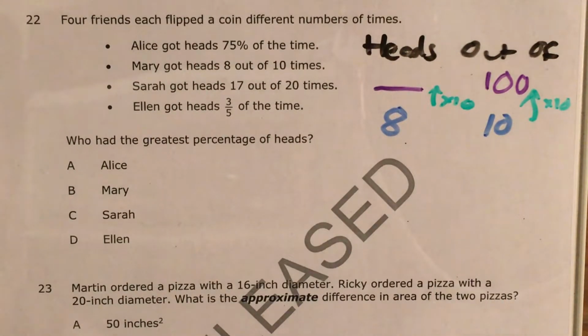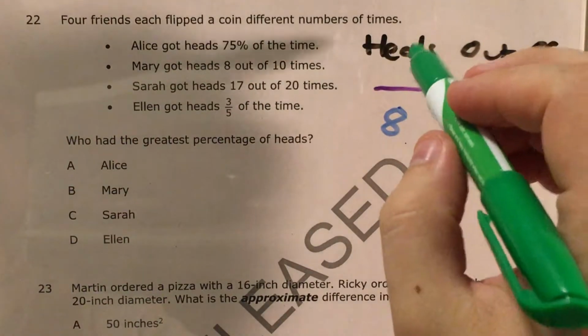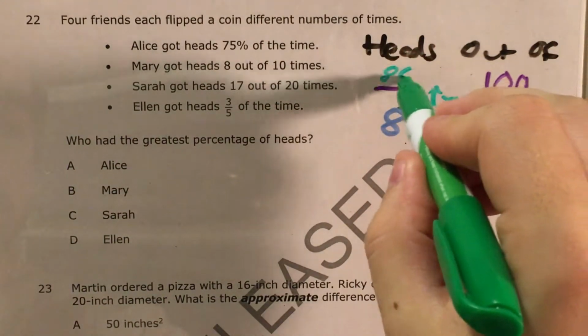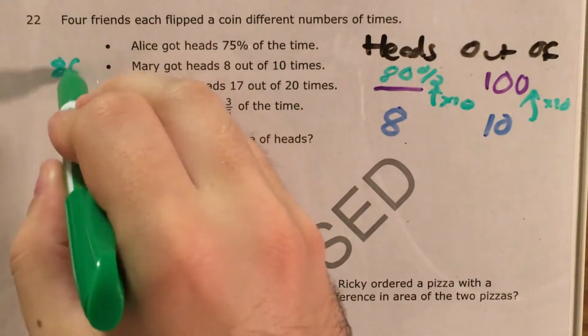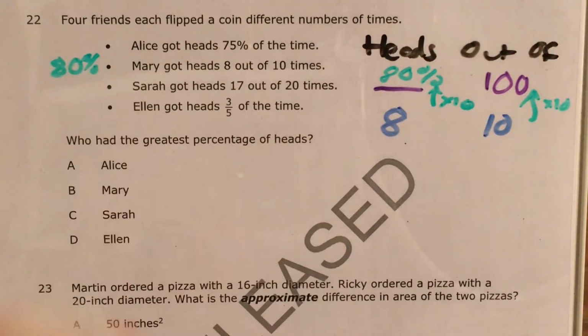Now the answer to that you can get by your calculator or by times tables, but you should get 80%. So Mary got heads 80% of the time if she got heads 8 out of 10 times.